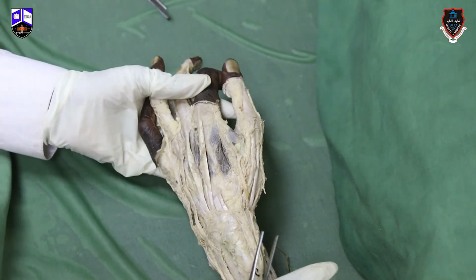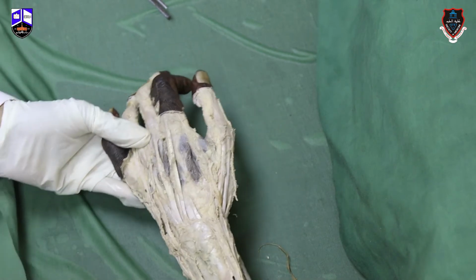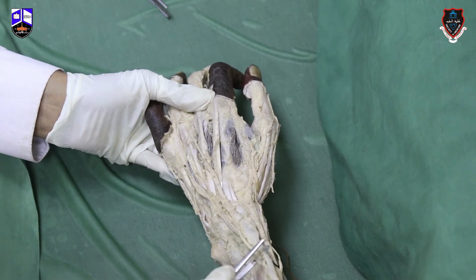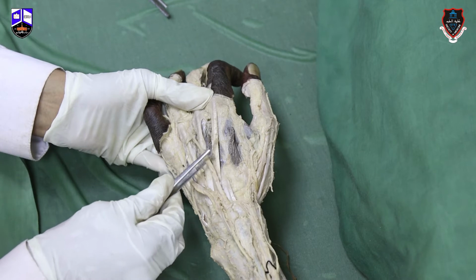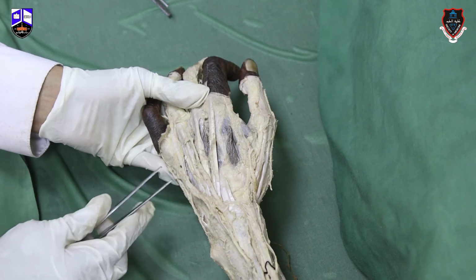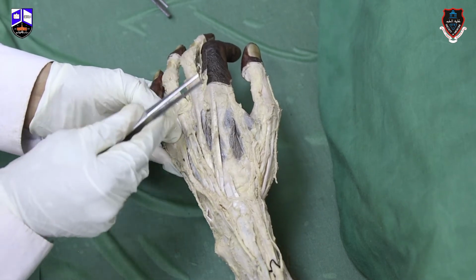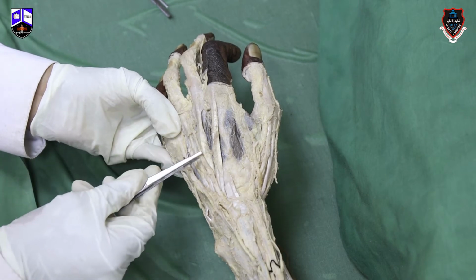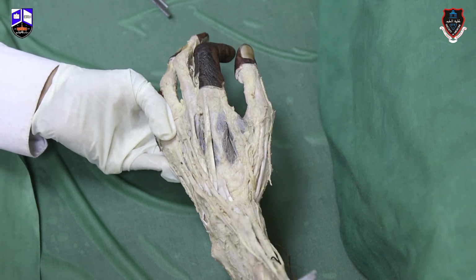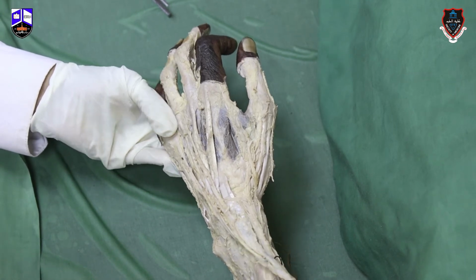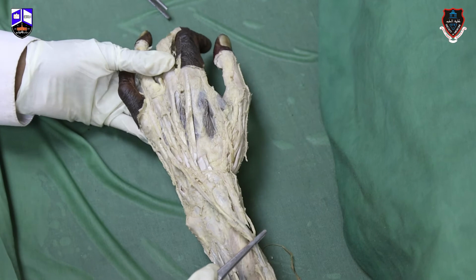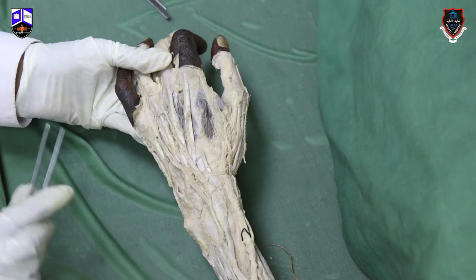Regarding the dorsum of the hand, very superficially beneath the skin, we find these structures. They are called the dorsal venous network. Blood from the hand is ultimately drained by the dorsal venous network that drains laterally to the cephalic vein and medially to the basilic vein.